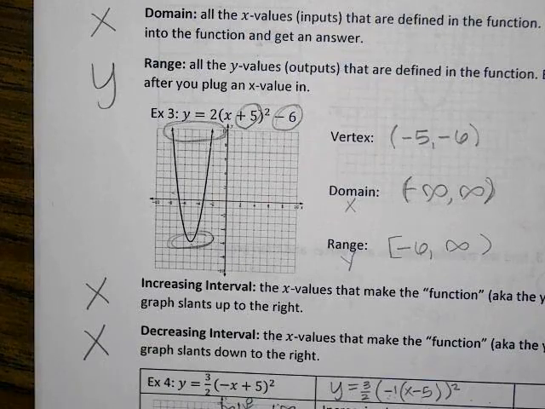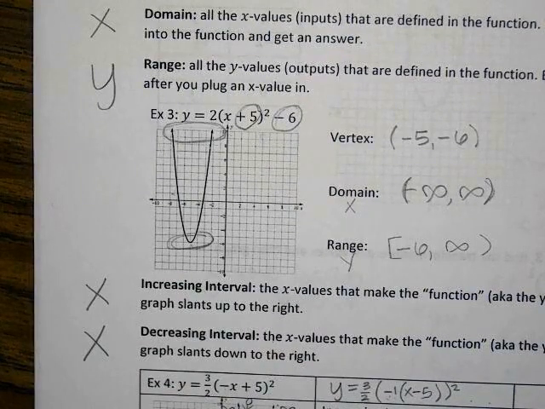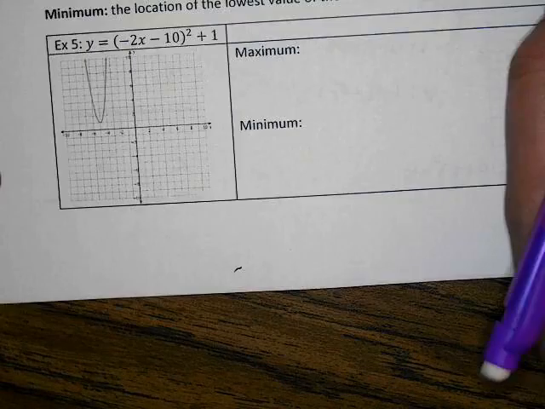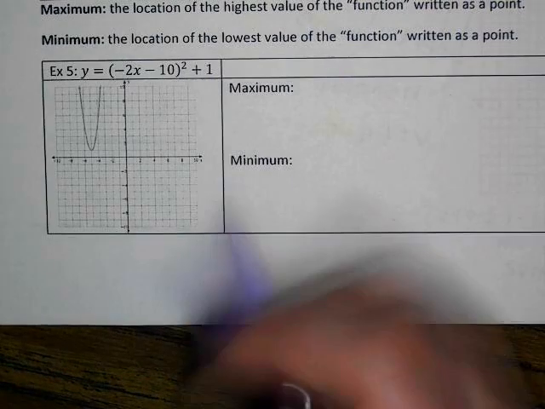All right, maximum and minimum. We have the location of the highest value of the function or the location of the lowest value of the function. We typically write it as a point. There's one other way they can ask about this, so we're going to write this real big. If they ask it as a where question, they actually want the x coordinate.